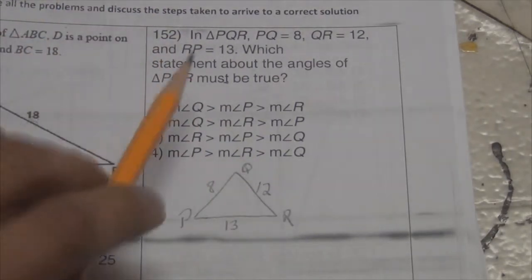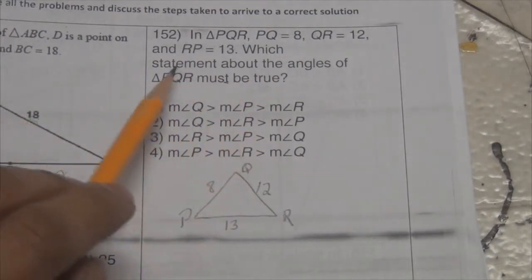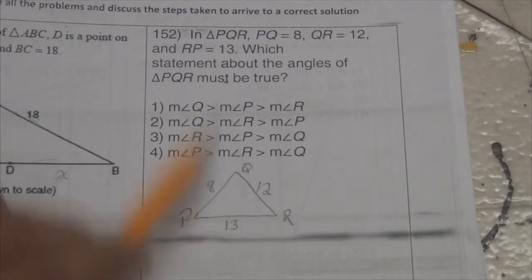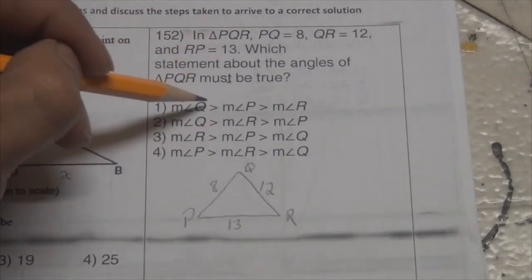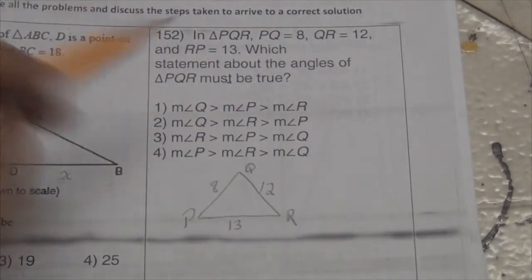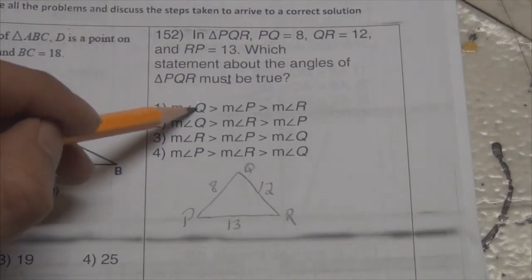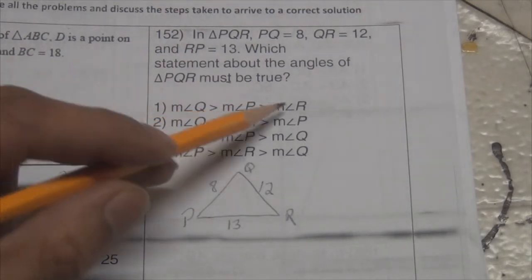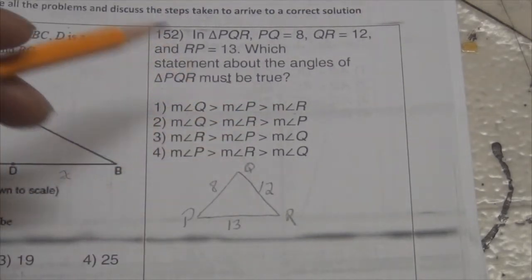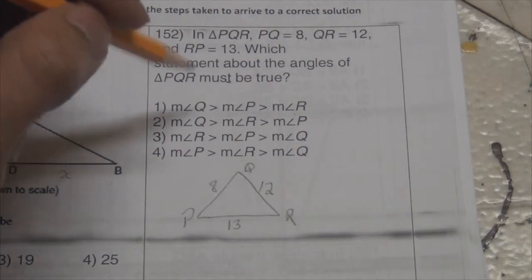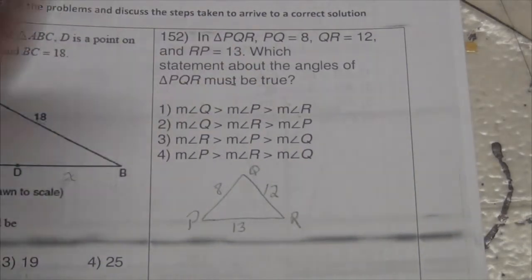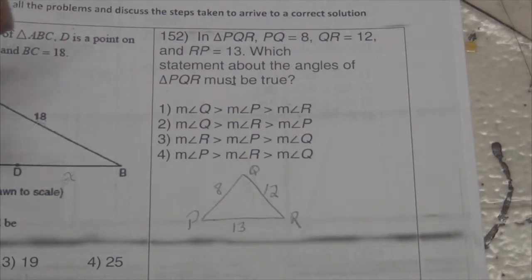What do they want? Which statement about the angles must be true? Angles of this triangle must be true. Okay, notice that these are greater than symbols. That means that the measure of Q must be greater than the measure of P, and the measure of P must be greater than the measure of R. What does that mean? Easy. We have to arrange the angles from largest to smallest. That's all it says. Okay then, but how am I going to do that?